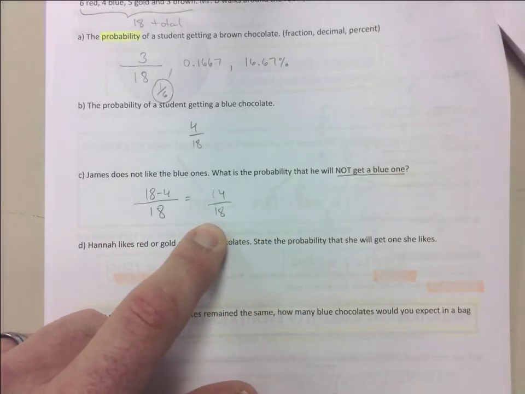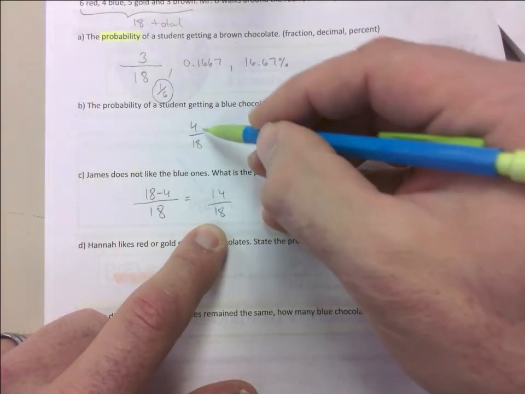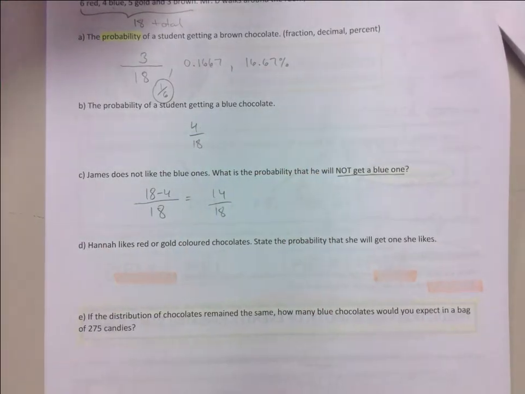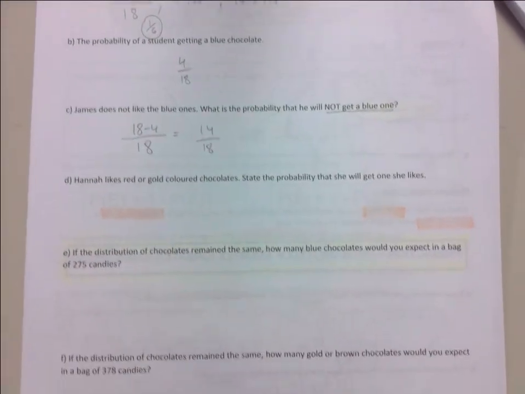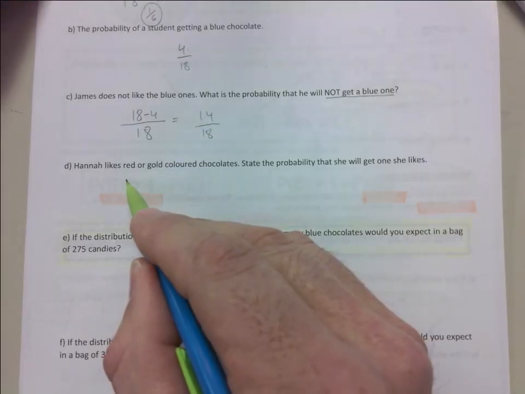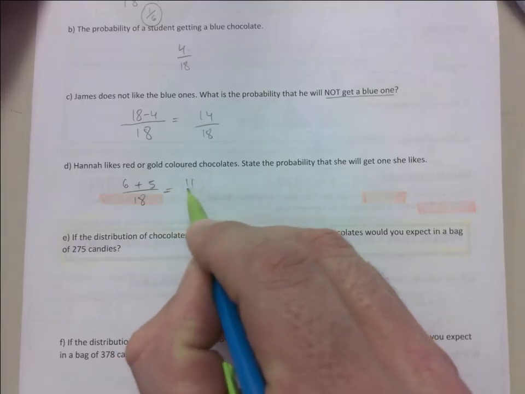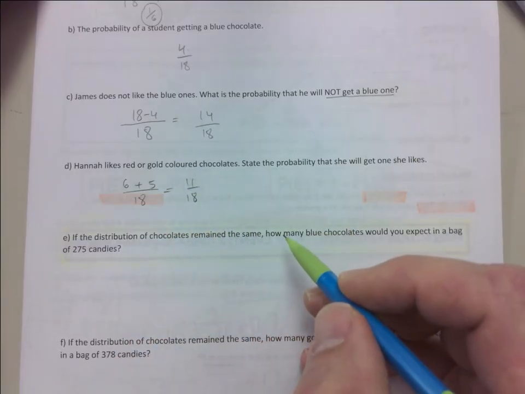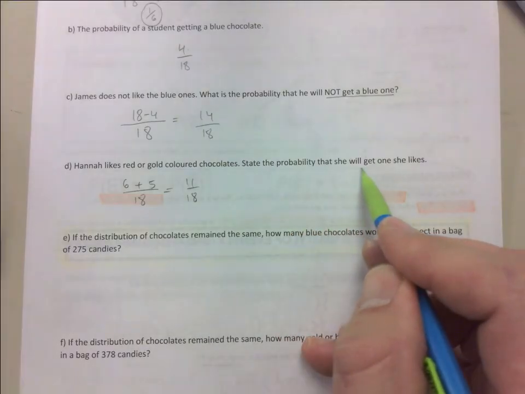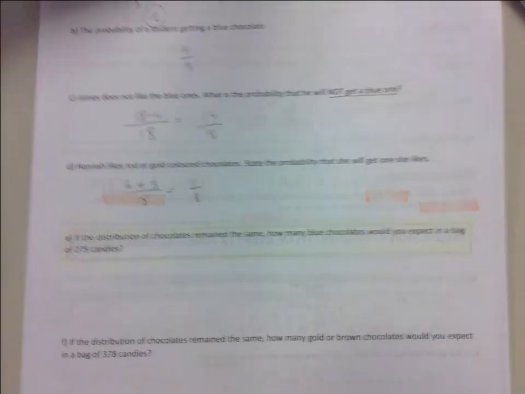So anything but blue is this one right here. And you should see that these two add up to 100%, right? 18 out of 18, which is 100%. Hannah likes gold or red ones, so you need to grab your red ones and the gold ones and just write it like that. So it's 11 over 18. Say the probability that she will get one she likes, so that's 11 out of 18. That's how you would do that.